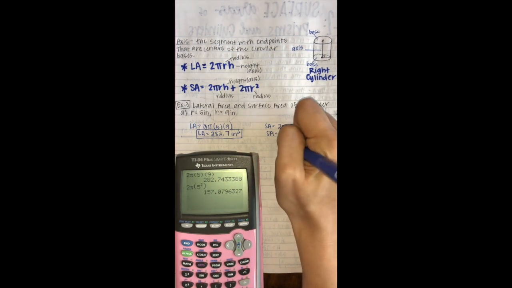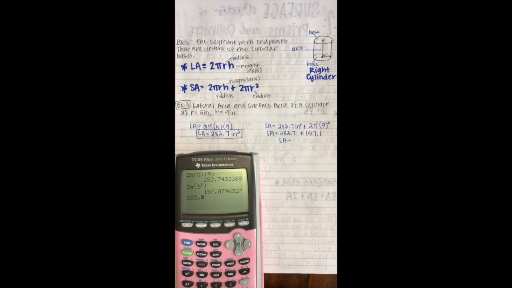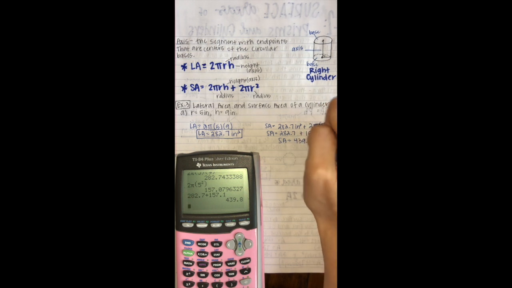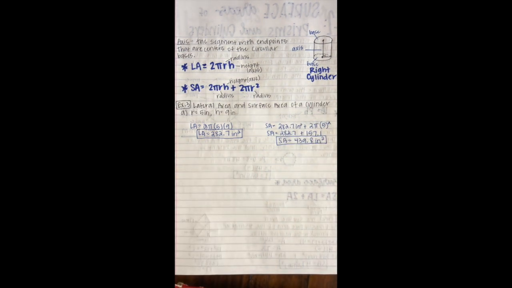And then we're going to add those together. So 282.7 plus 157.1, and we get 439.8. Again, our units are inches squared because area has square units. So that's our two answers. Lateral area is 282.7 inches squared. Surface area is 439.8 inches squared.